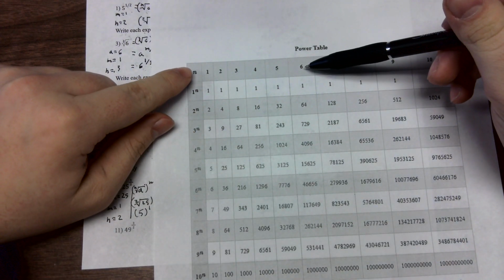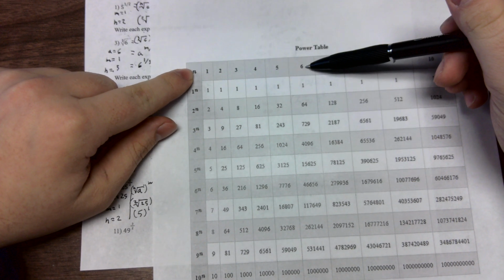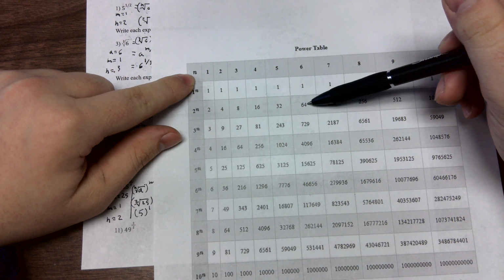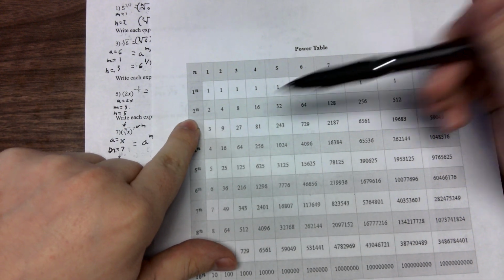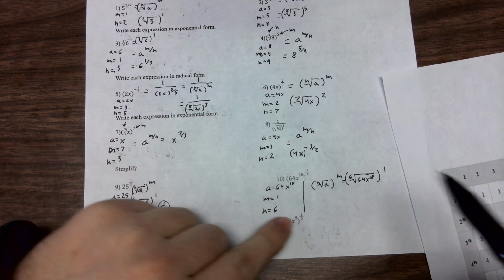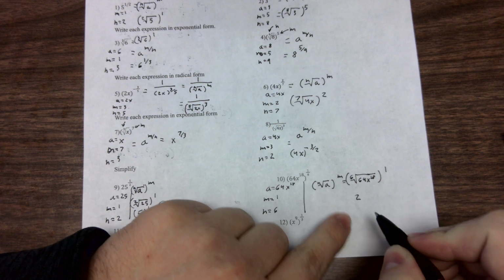So n is 64, and the power in the table is 6, the 6th root. So we look at the 6, we go down until we find the 64. We find it here. If we go over, we can see that it's going to be a 2. So 2 to the 6th power is 64. So the 6th root of 64 is going to be just 2.